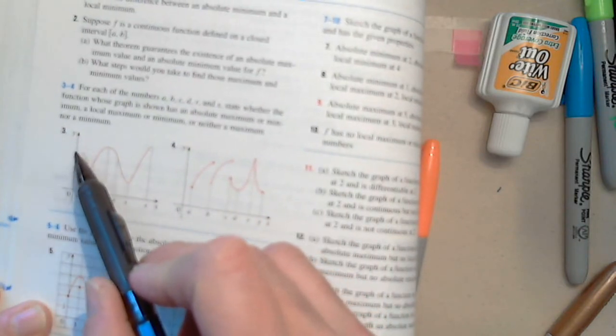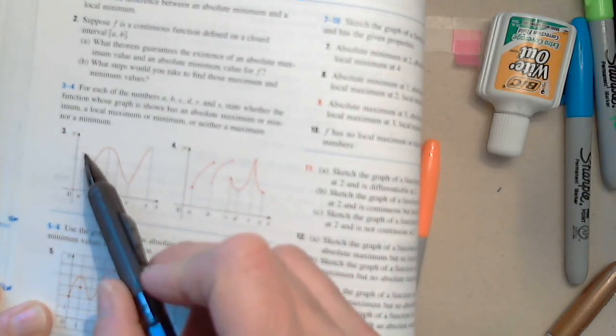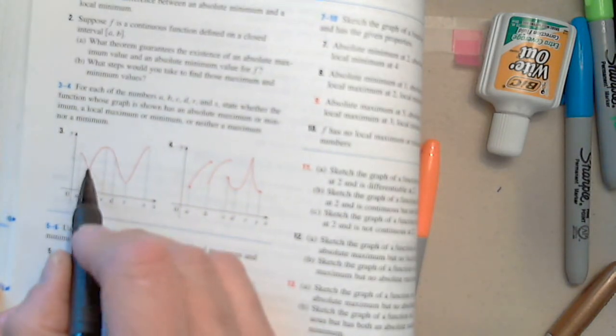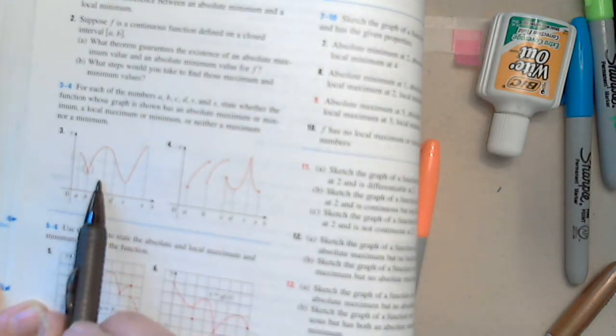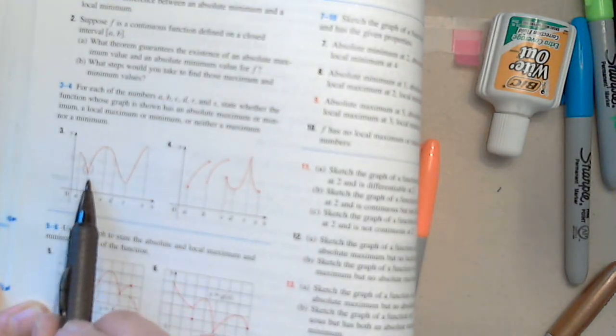Okay, so we start with number 3. We see that this point is nothing. It's not local because it's at the endpoint of the interval. It's not absolute of anything, not absolute max or absolute min. This point, I can show the open interval, so this is definitely a local minimum. Is it absolute? No. It's not absolute because there is a lower value than it.